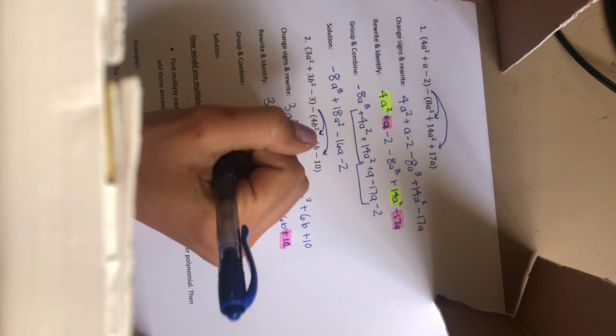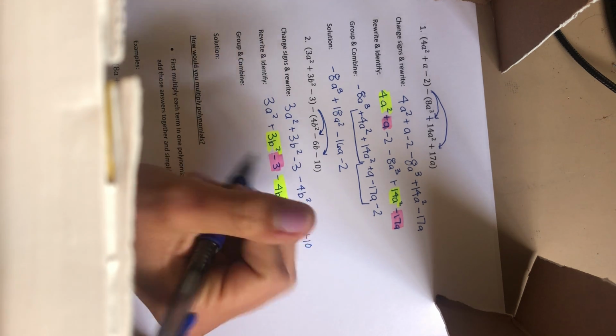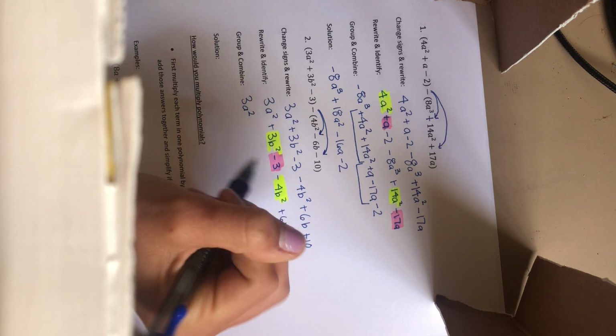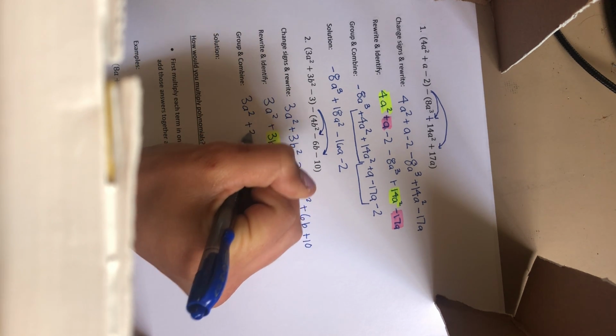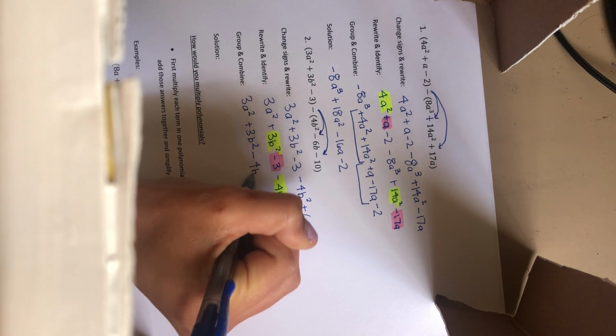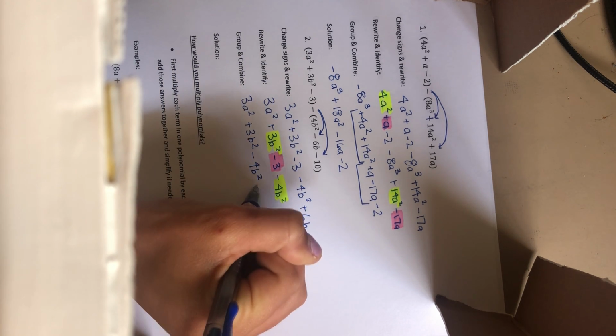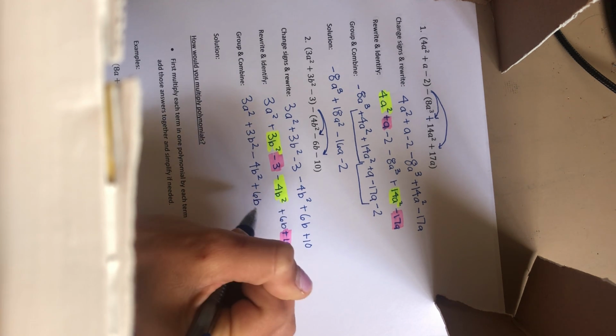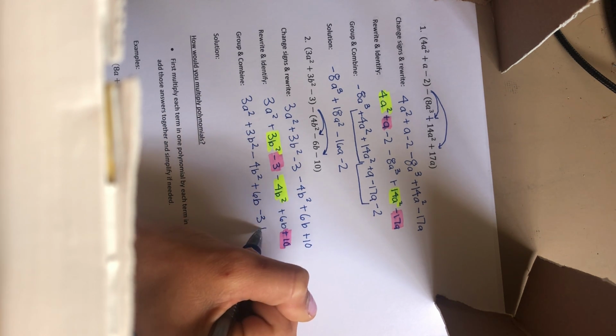So we're going to go with a 3a squared plus a 3b squared minus a 4b squared plus a 6b minus 3 plus 10.